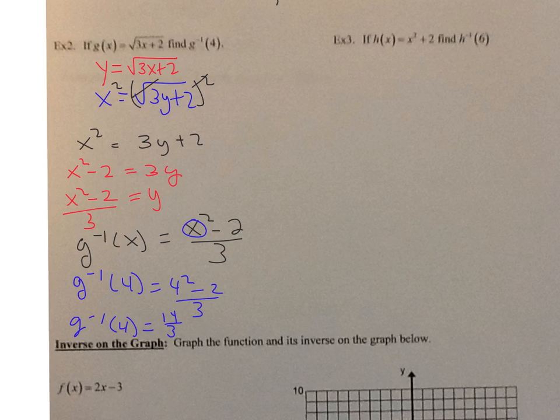So number 3 says h of x is equal to x squared plus 2. Find the inverse of h of 6. So we first have to find the inverse. So y equals x squared plus 2. Switch x and y. x equals y squared plus 2. Minus 2 from both sides. x minus 2 equals y squared. Square root both sides to get rid of the square. So they cancel each other out.